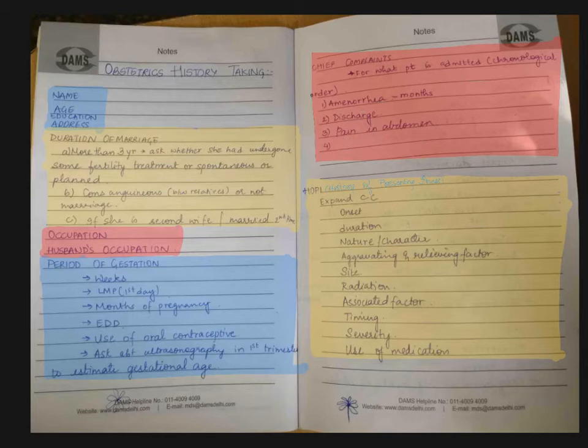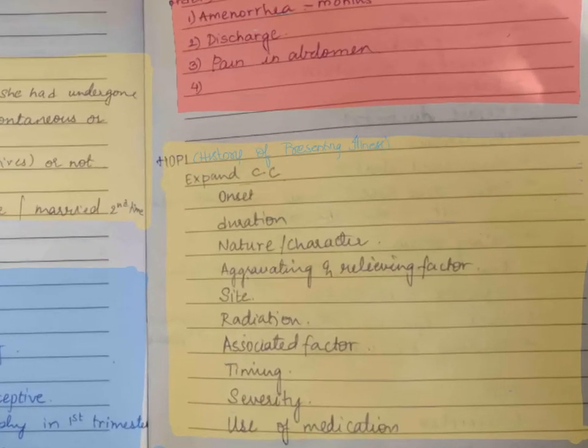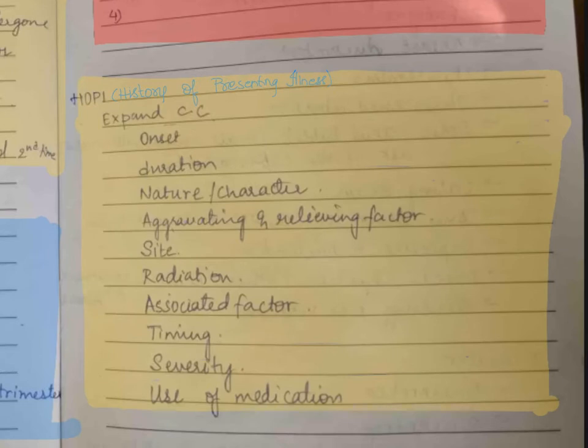Coming to the sixth criteria, that is HOPI, also called the history of presenting illness. In this you need to expand, or you need to ask more about the chief complaint, that is CC. Second is you need to ask about the onset of any kind of abnormality she is suffering from, and the duration for which that abnormality or illness has been present, and if there is any kind of pain in that, that is denoted by the nature or the character.